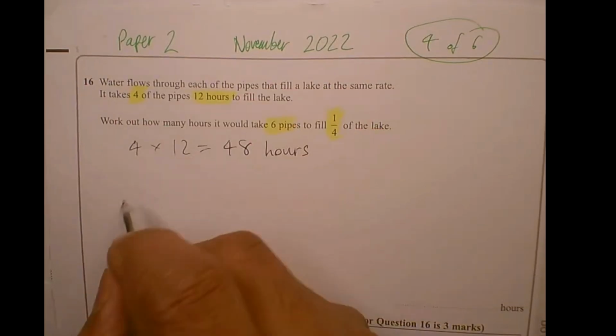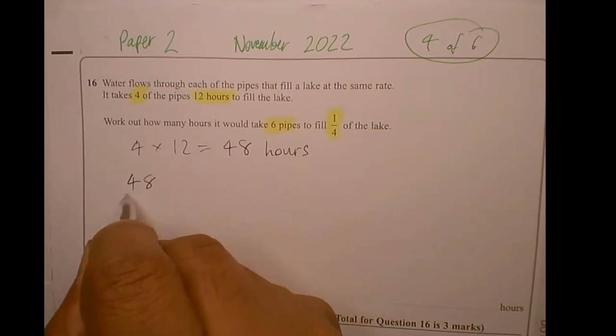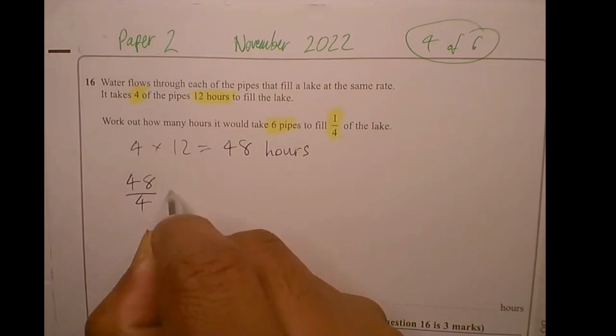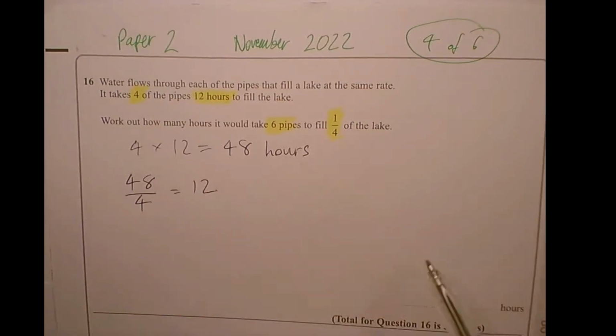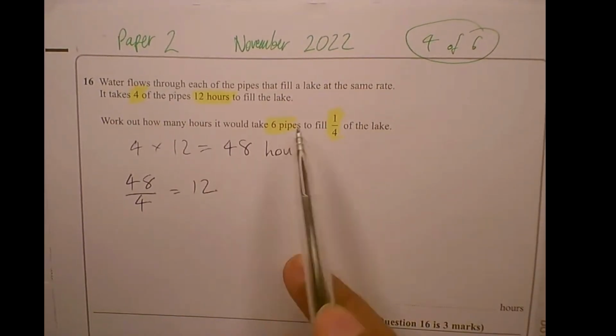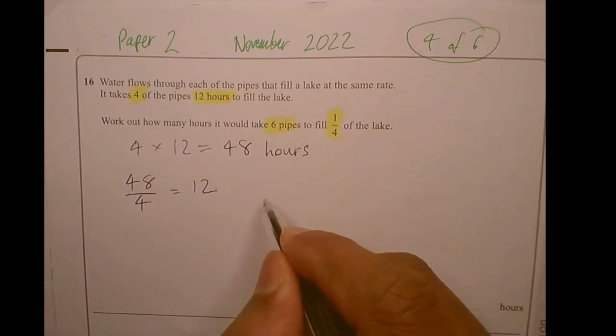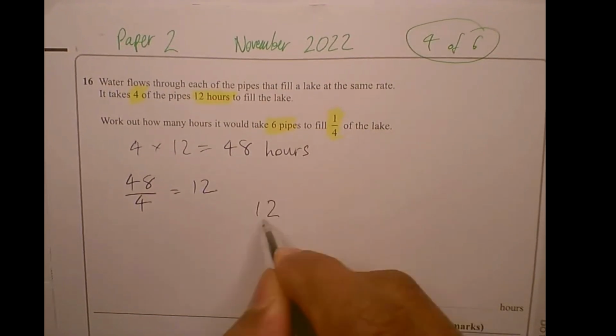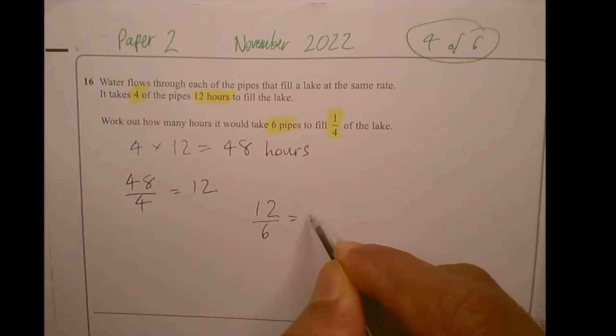So I'm going to divide this by 4. 48 divided by 4, that gives me 12. And then I've got 6 pipes, so I'm going to do 12 divided by 6. That gives me 2 hours.